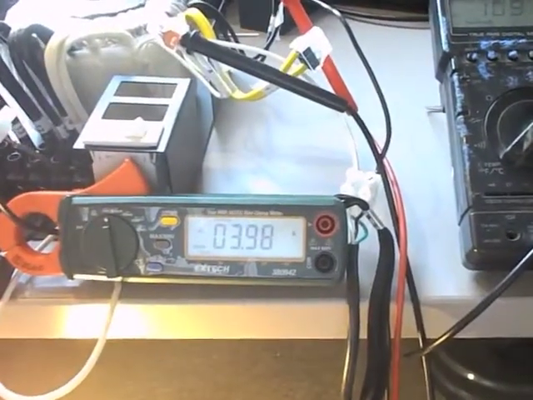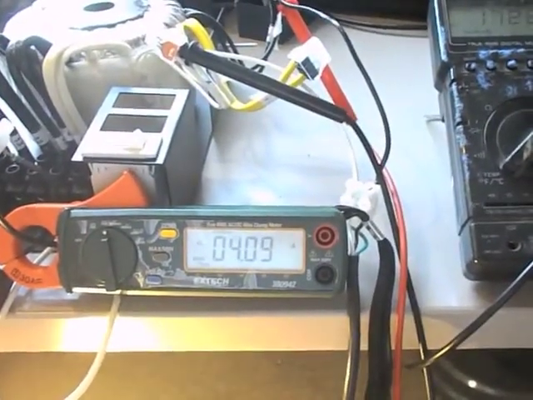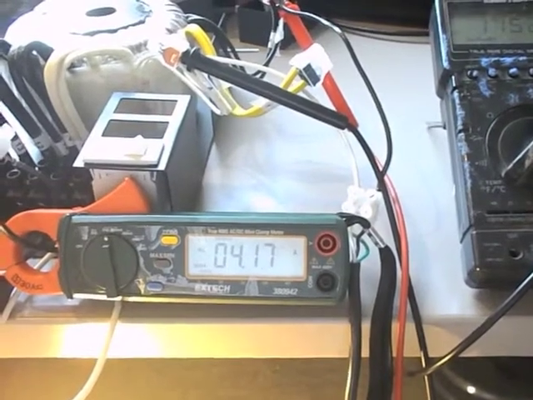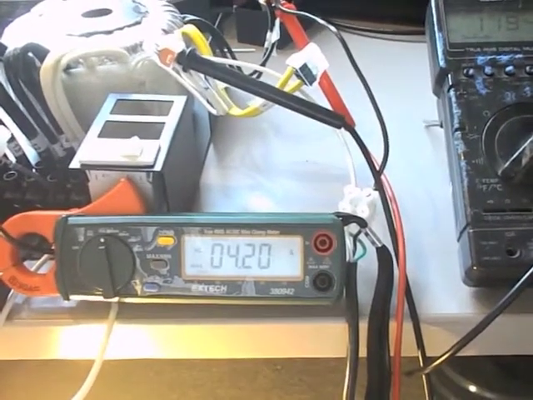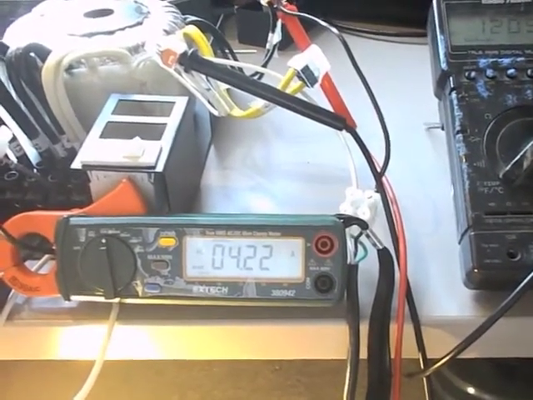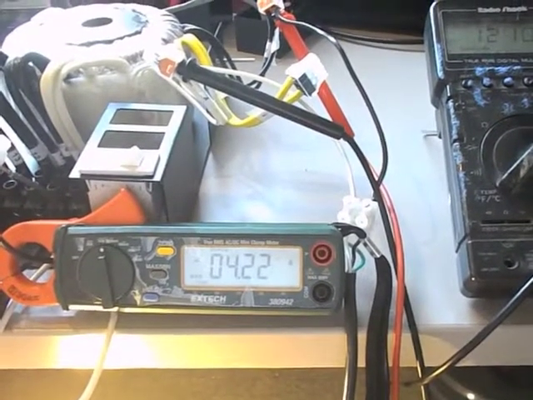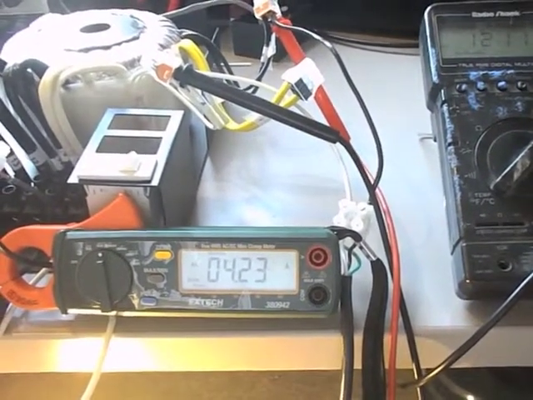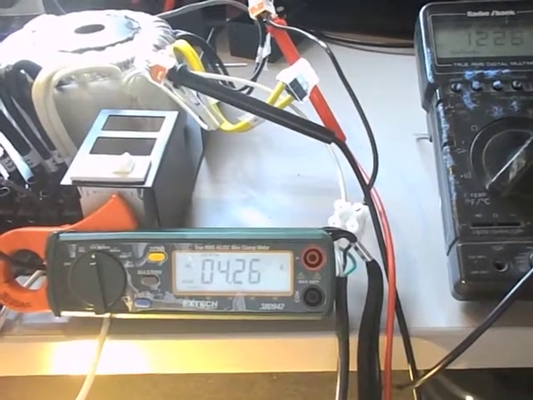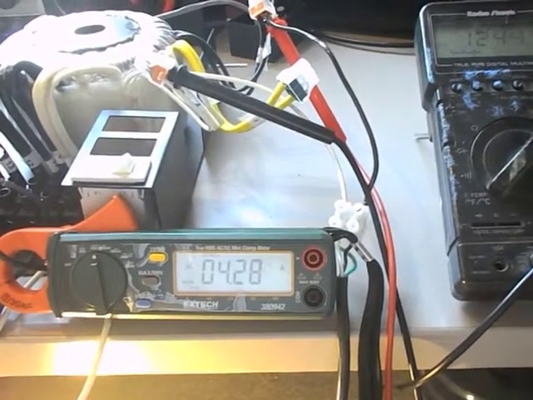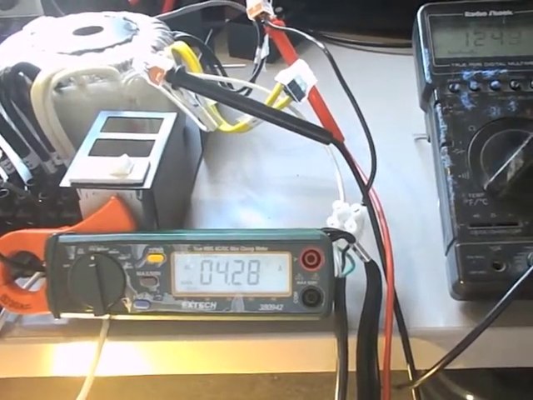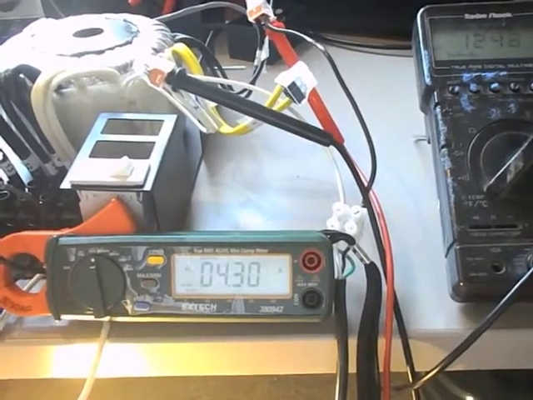Now, if I step up the voltage to 120, you'll see that the amperage goes from 4 to 4.2, so it's still well below the 5 amps. Even if I go up to 125.